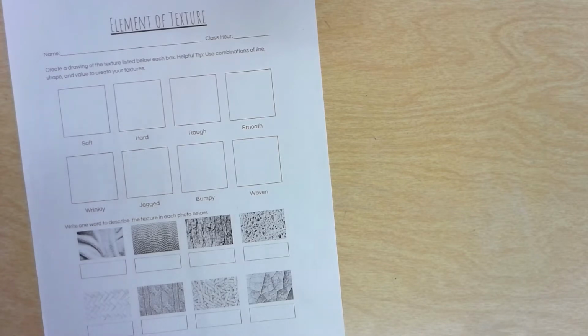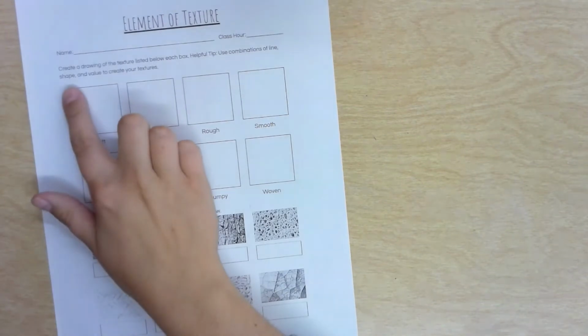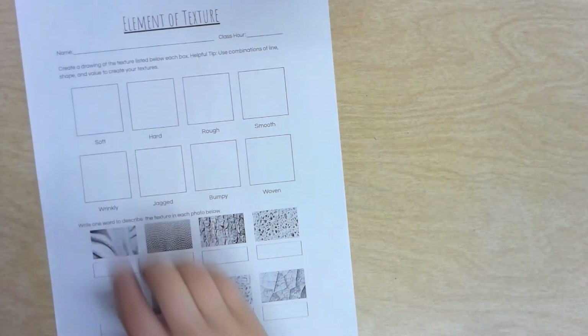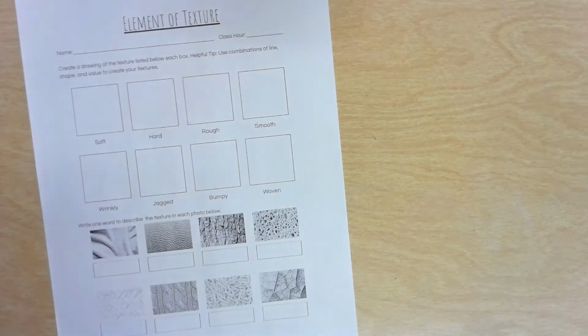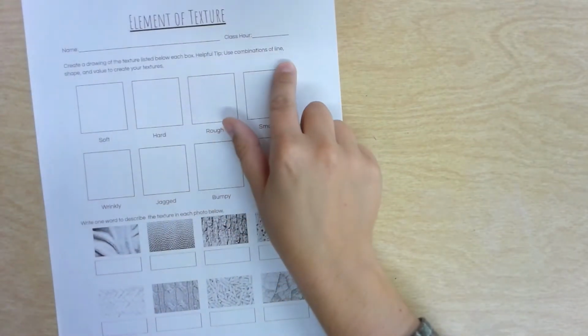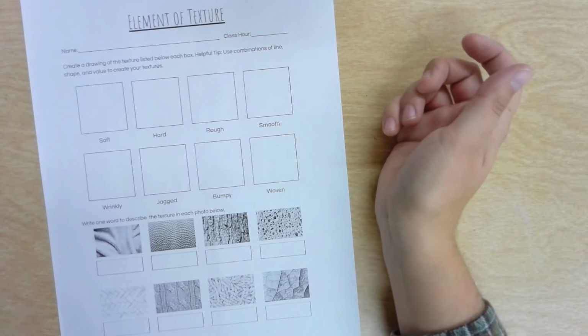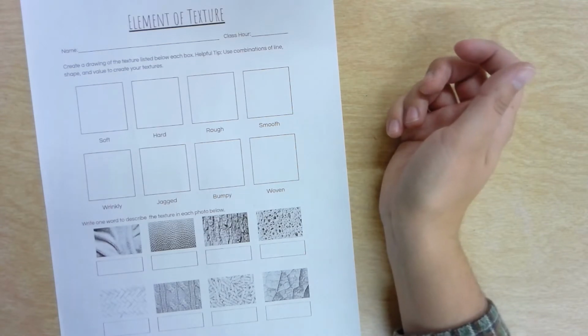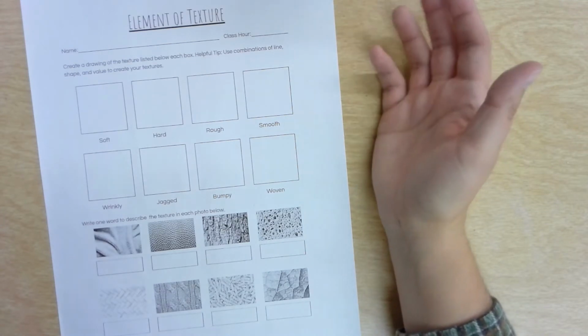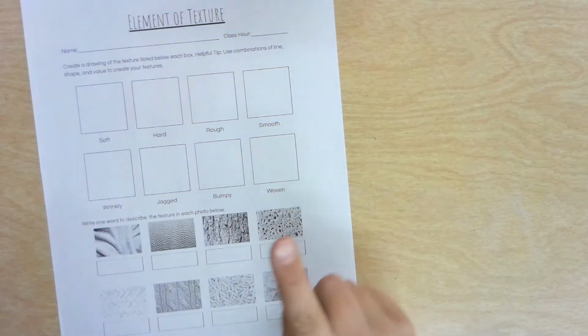So there's a couple of things. First, read the instructions. At the top it says to create a drawing of the texture written below each box. And it says for a helpful tip, use combinations of line, shape, and value to create your textures. Okay, so you might not just be doing a line drawing to try to illustrate a texture. A lot of times value is needed.